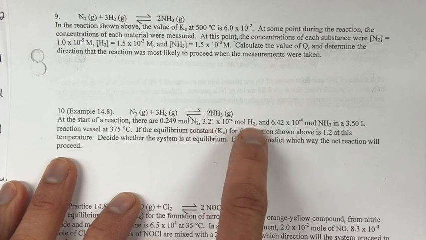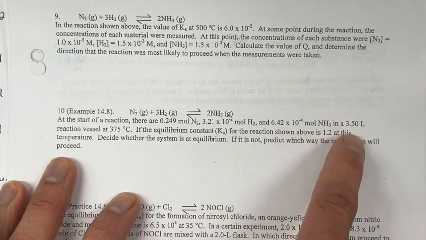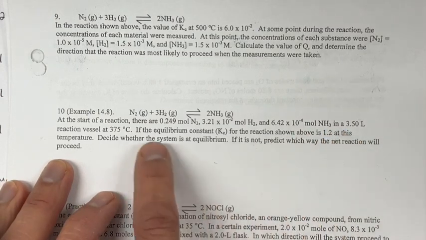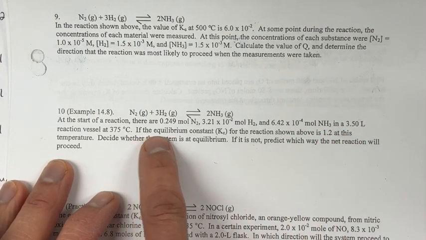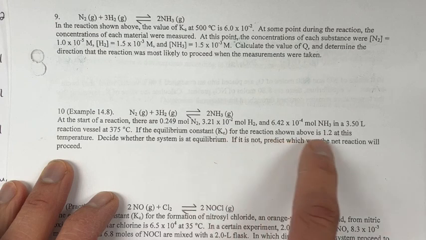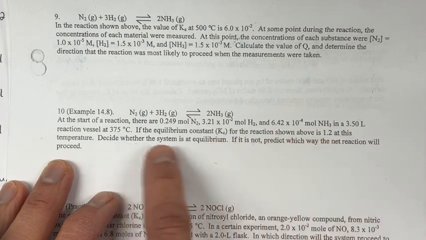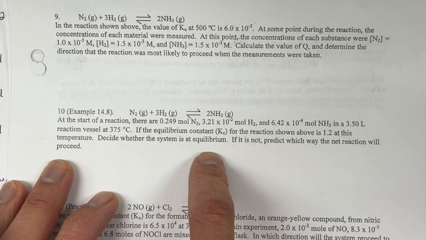So there's N2, H2, and NH3 in a 3.5 liter reaction vessel. If the equilibrium constant Kc is 1.2 at this temperature, is the system at equilibrium? If not, decide which way we will proceed.